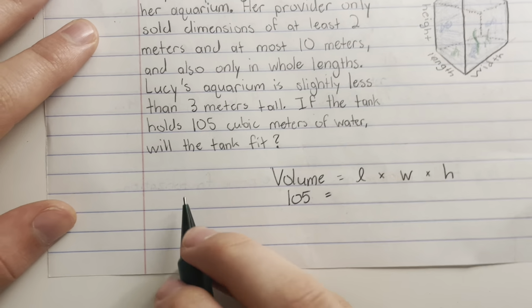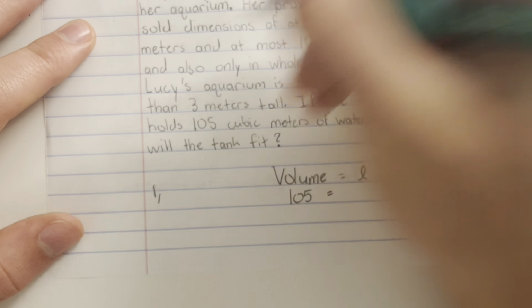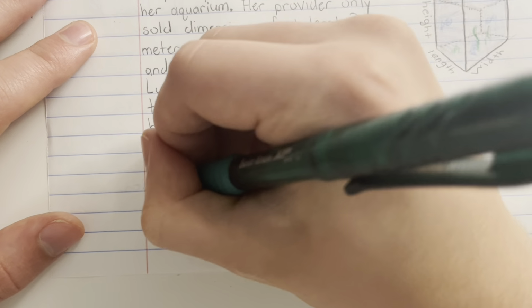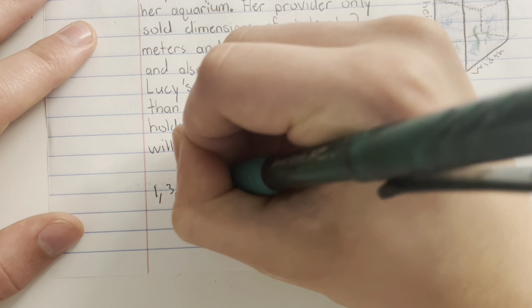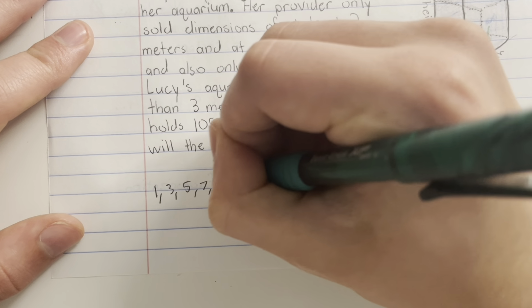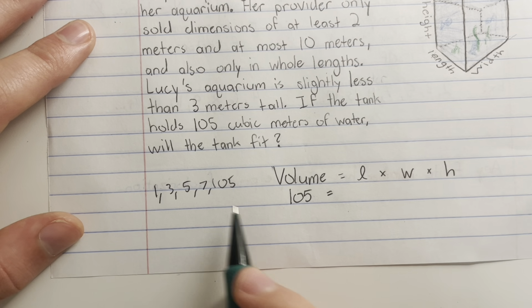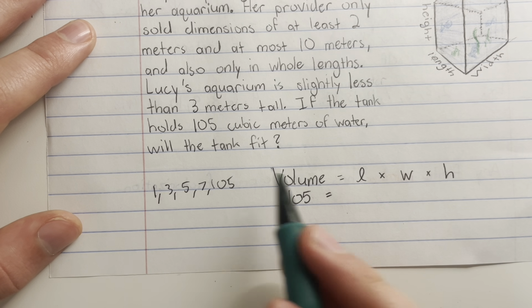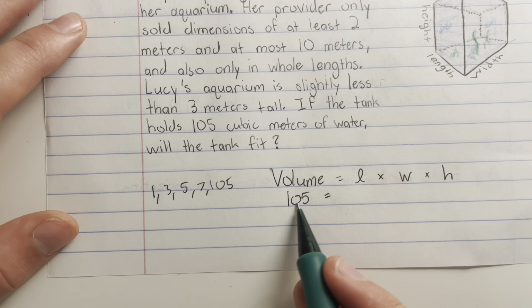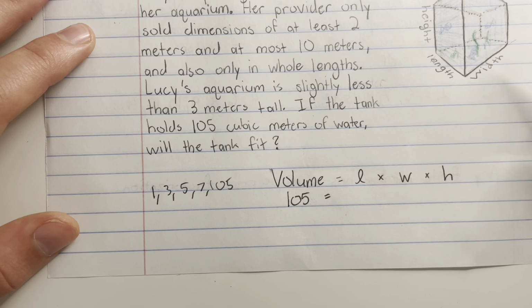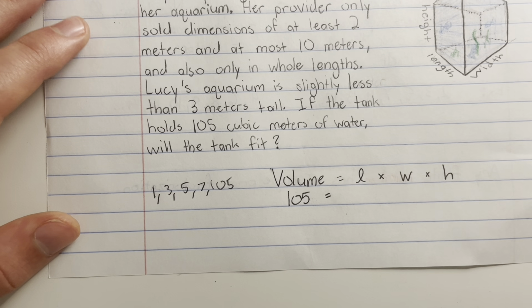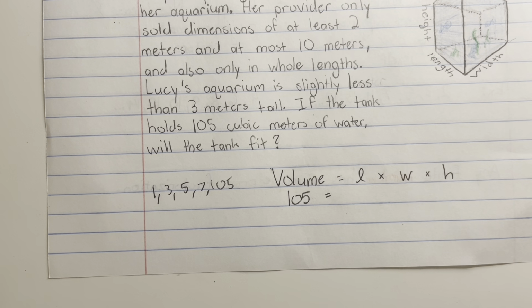So the only factors of 105 are 1, obviously, 3, 5, 7, and 105. Of course, 105 and 1 are kind of redundant because 105 is itself and 1 is a factor of everything.